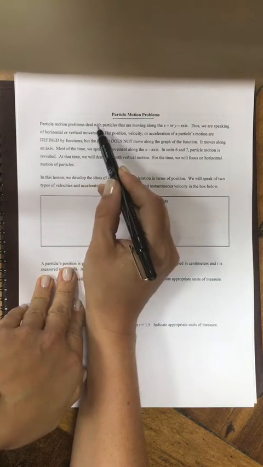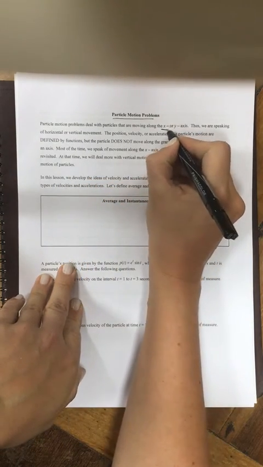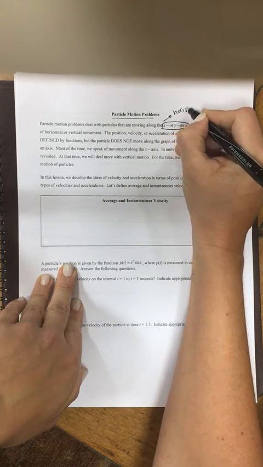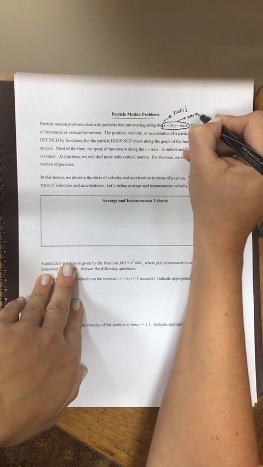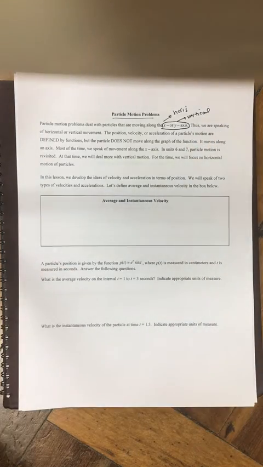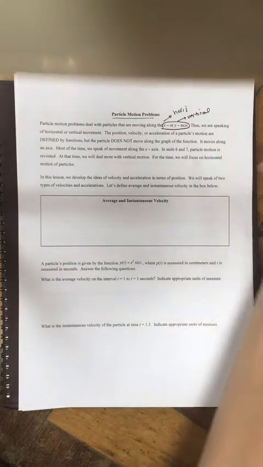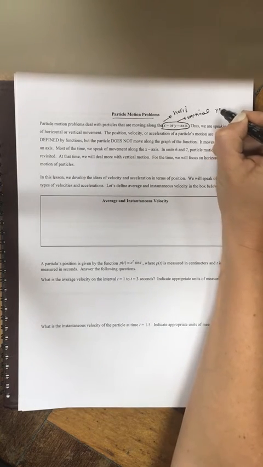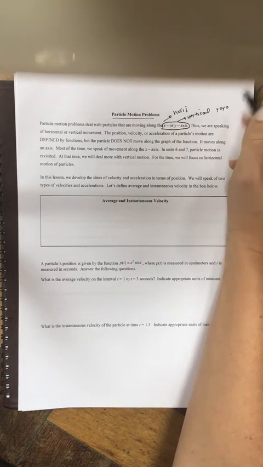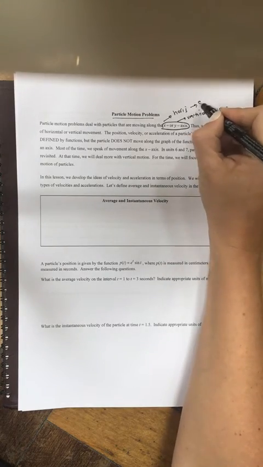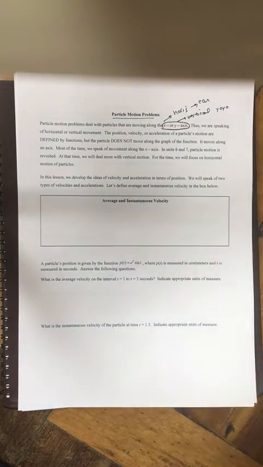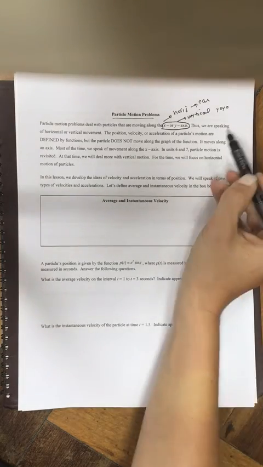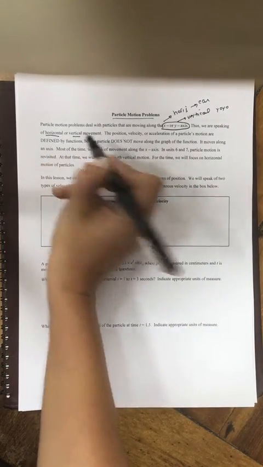Particle motion problems deal with particles that are moving along the x or the y axis, meaning horizontal motion, vertical motion. Things that might do that: vertical, like a yo-yo going up and down. Horizontal, you can think of like a car on a road, going horizontally, just in one direction. So we're speaking about horizontal and vertical movement.